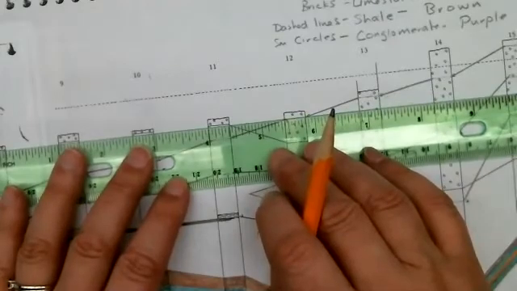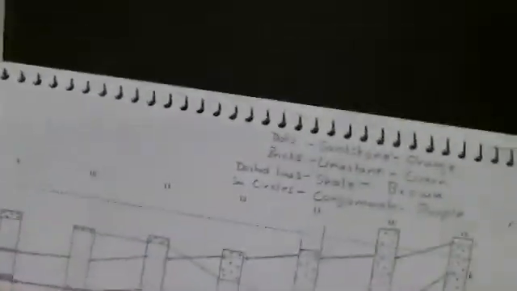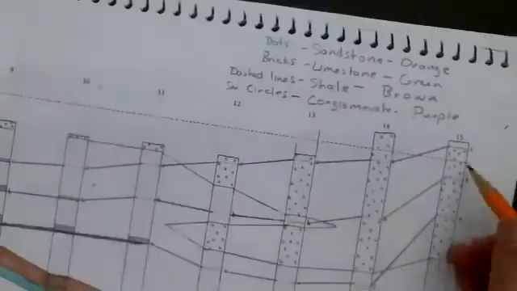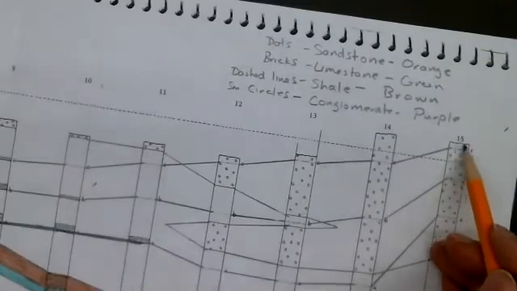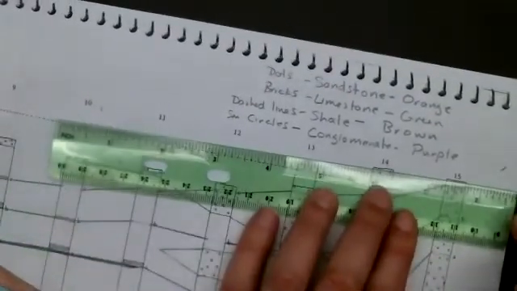Now the top, you're just going to connect the top of the columns together. So this one, I think they just didn't include their pattern there. I think that's still conglomerate.